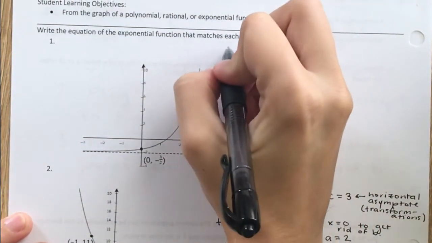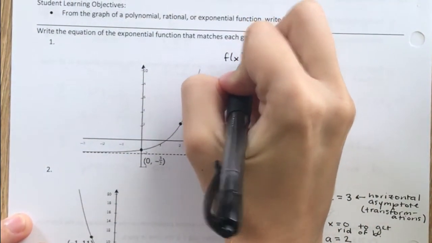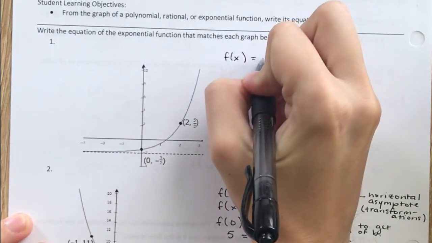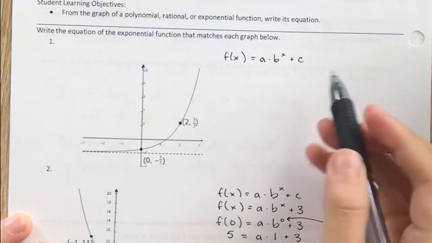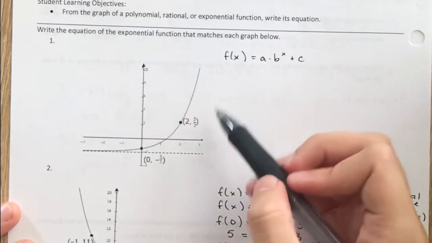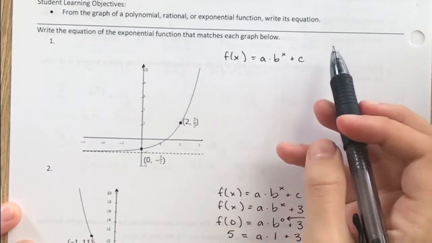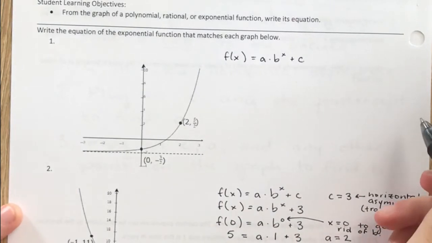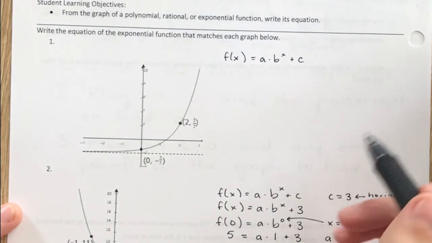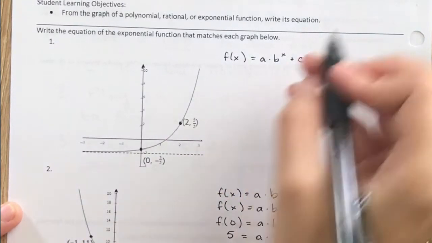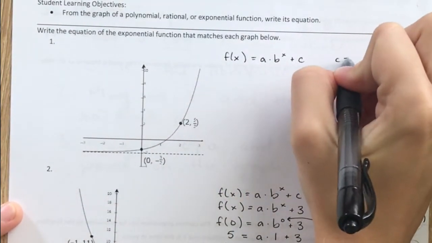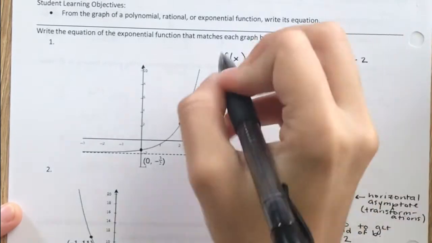So, again, our skeleton formula, we've got f of x equals a times b to the x plus c. The first variable we want to find is c, which we find by, again, just looking directly at our horizontal asymptote. Looks like our horizontal asymptote is at -2, so we have c equals -2.